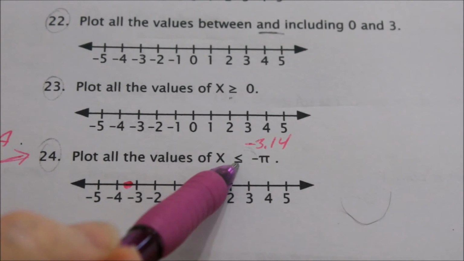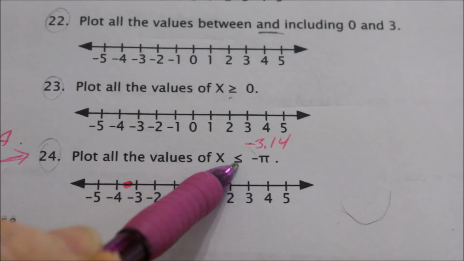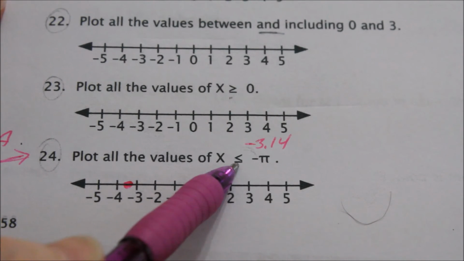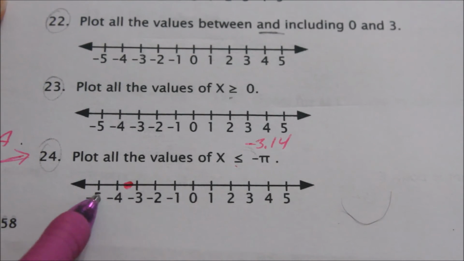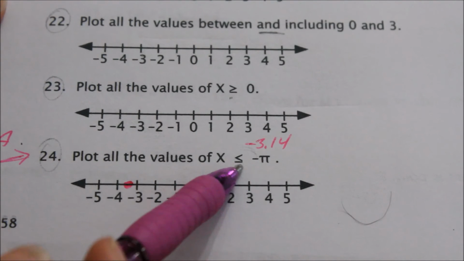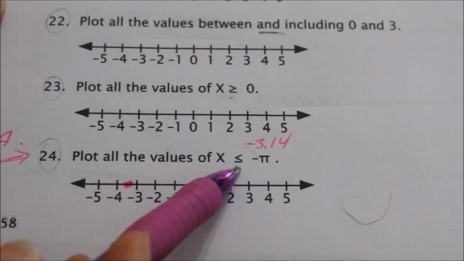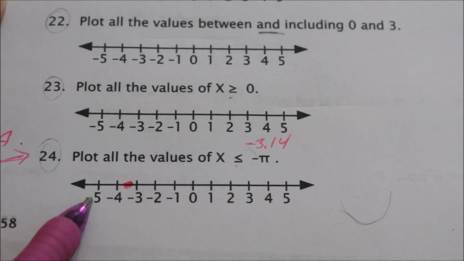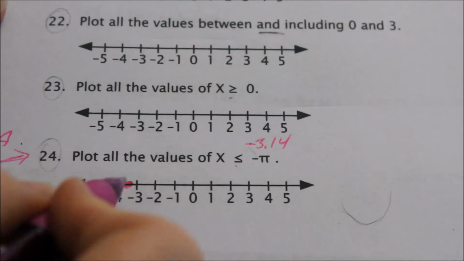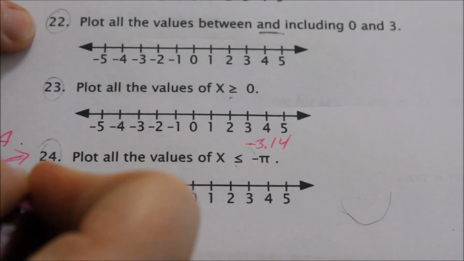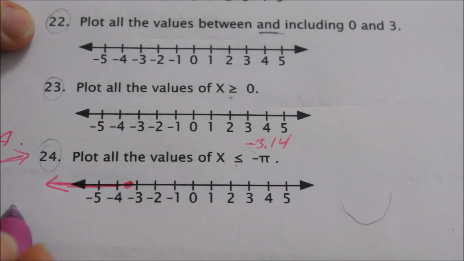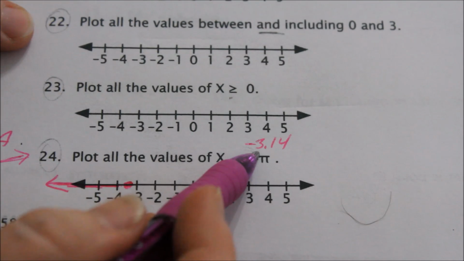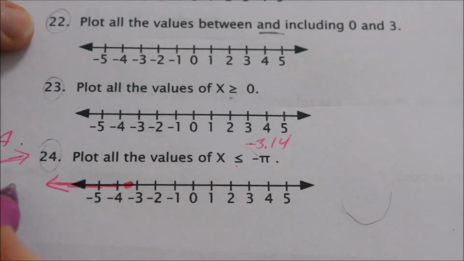Okay, we want all values less than that. Less than or equal to means everything to the left. Less than is to the left, because everything to the left will be smaller. When you're dealing with smaller than negative, it means more in debt. Negative 5 is smaller, or you can think of it as more in debt than negative 3. So you draw your darkened line this way with your arrow. Any value like negative 10, negative 20, negative 100, we are more in debt than negative 3.14. So your arrow gets drawn to the left.